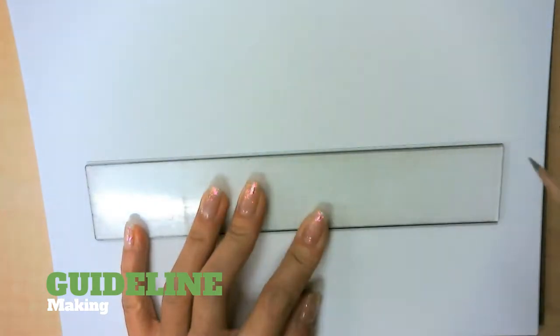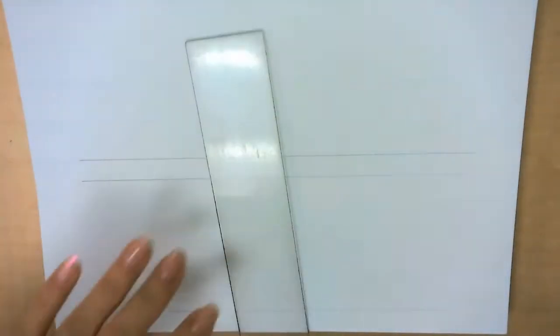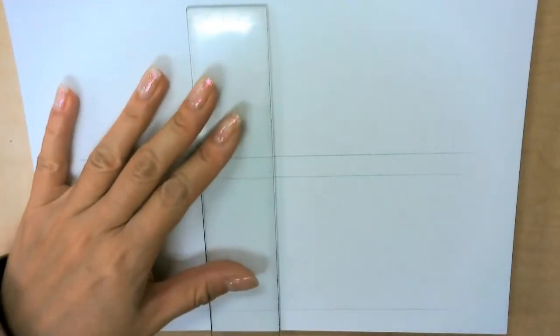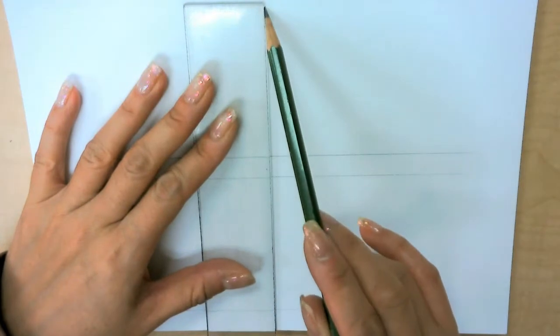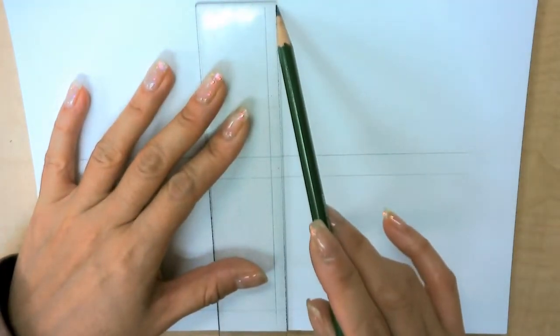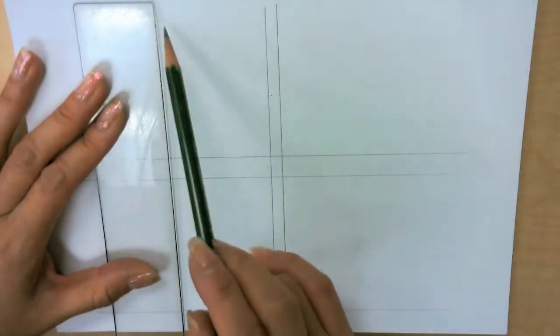Hello everyone. Today we are going to practice some texture drawing. Before we get started, use your sketchbook, make some guidelines. We'll do 8 different textures. So you can follow this guideline to make 8 same areas for you to start.